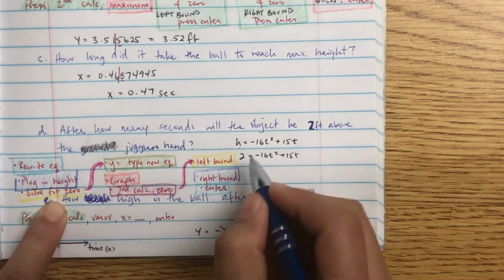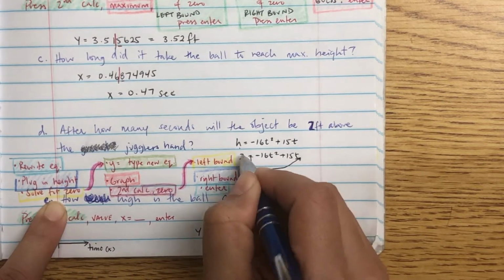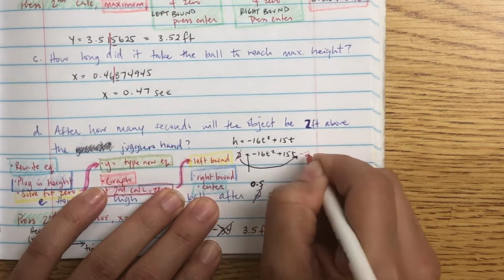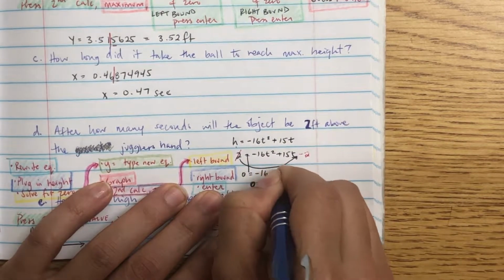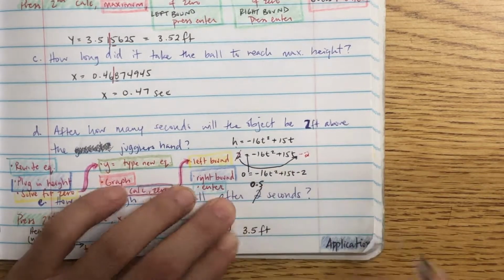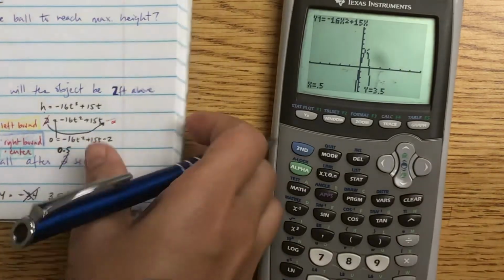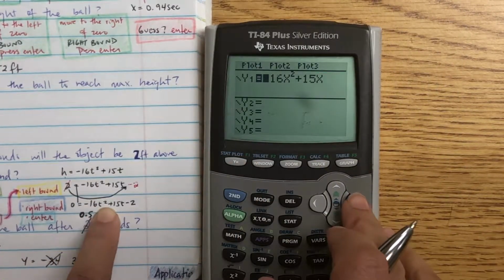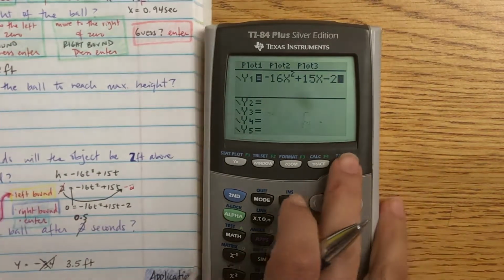Then all I'm going to do is, because I need to solve for 0, I'm just going to put it on the other side, because I can't put it in the calculator until I have 0. So 2 to the other side becomes negative 2, and that's my new equation. That's what I'm punching in the calculator. So now I'm going to punch in negative 16x squared plus 15x minus 2. And really, you already have it punched in, so when you go y equals, listening check, color in the letter D, the question, the letter D. All you'll have to do is change the number at the end. In this case, there's no number at the end, you just add in the minus 2. Then again, hit graph.